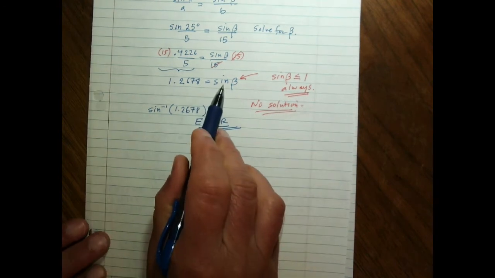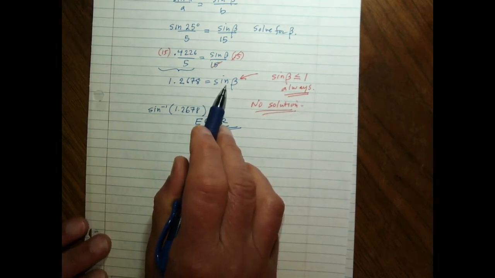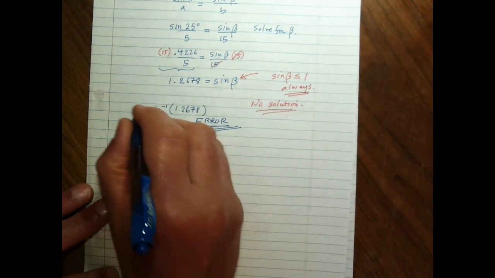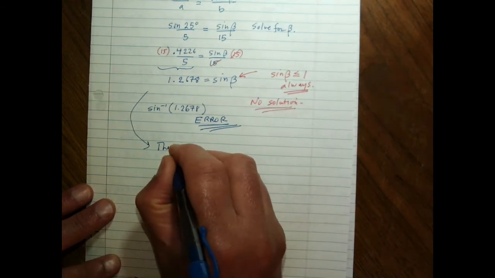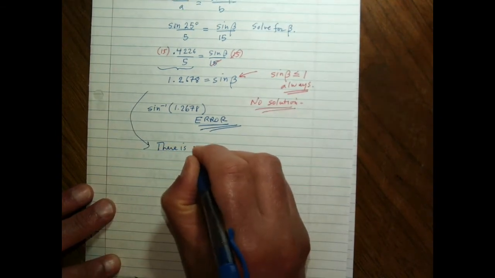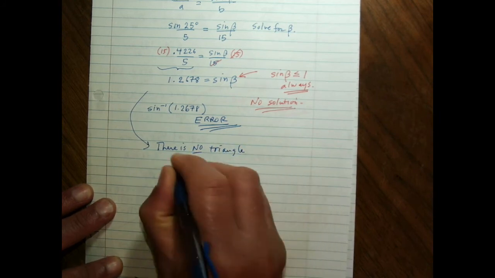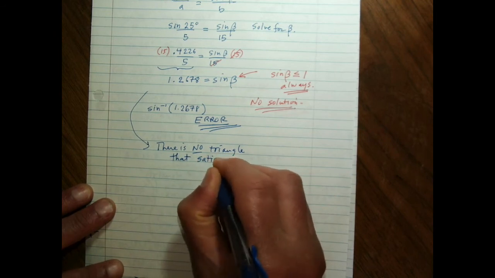There's no way the value of sine can be greater than 1. So what's our conclusion here? We have to answer that there is no triangle that satisfies the given information.